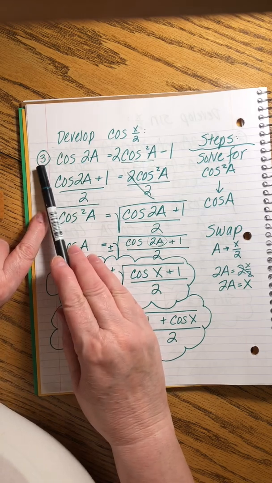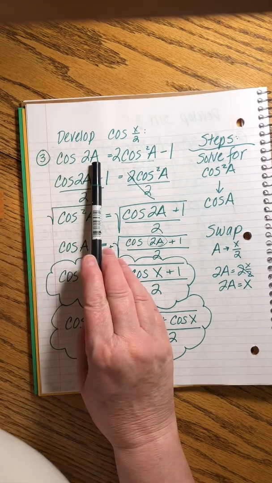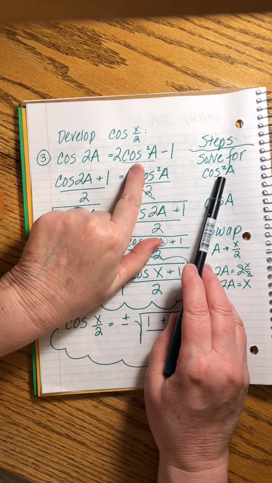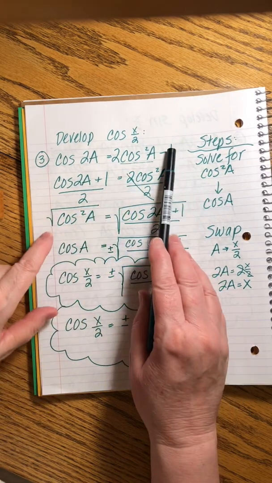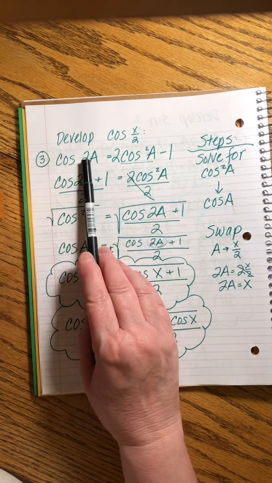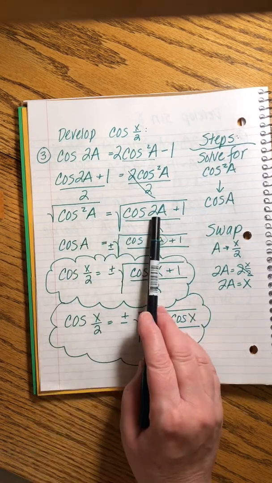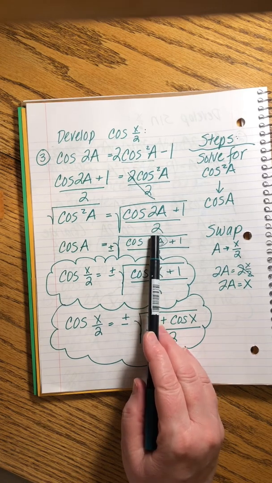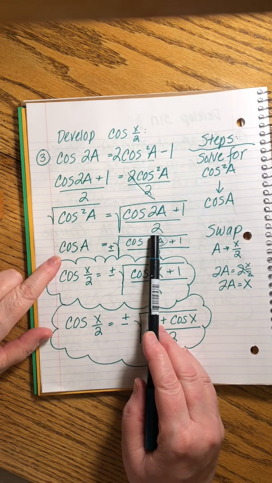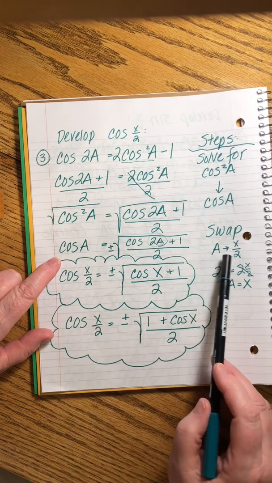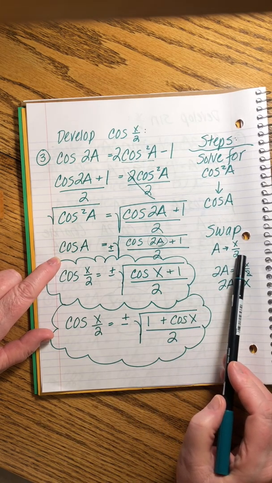We'd taken the third form of the cosine double angle. We were solving it for cosine squared on the other side. So we subtracted, we added the 1, and then we divided by 2. And then we took the square root of it. We had this lovely thing. Then we played the game where we swapped a and put x over 2 in its place.